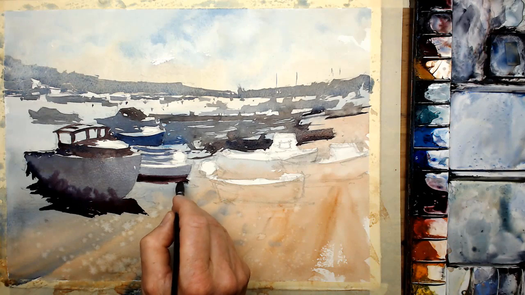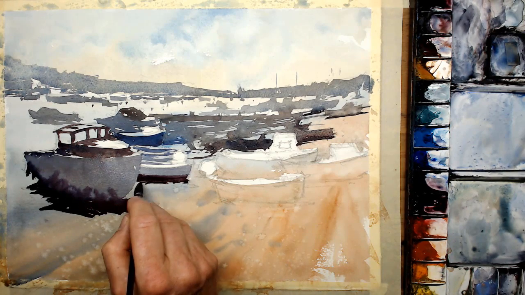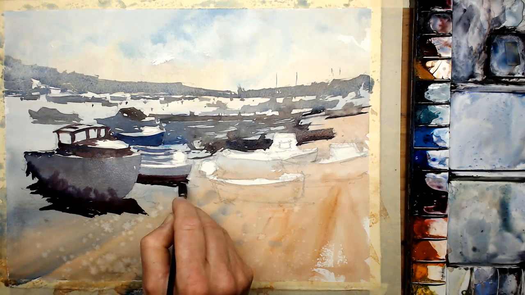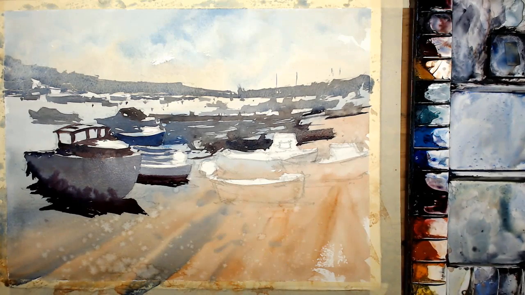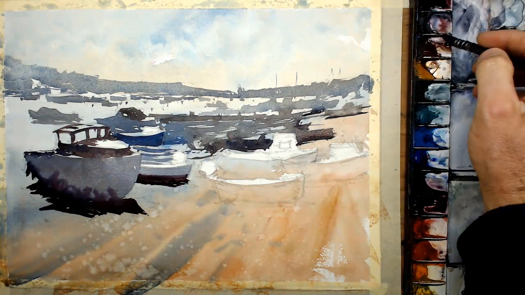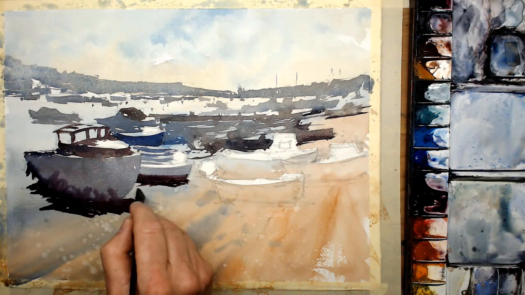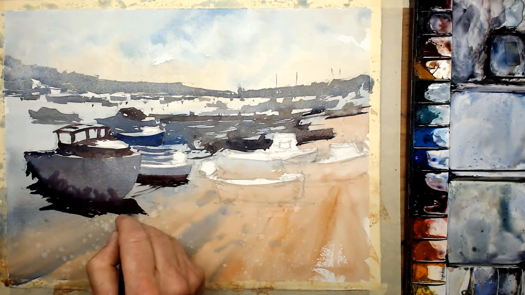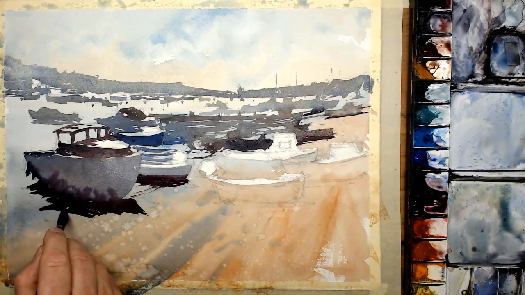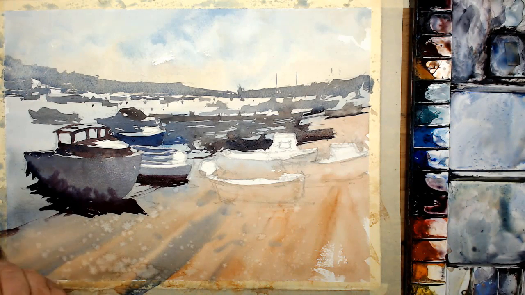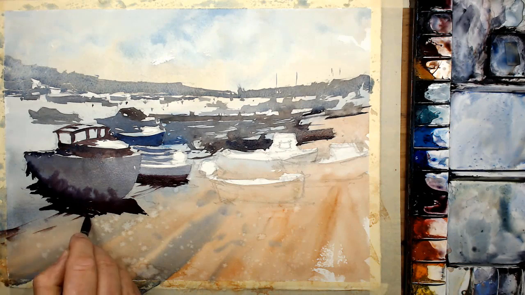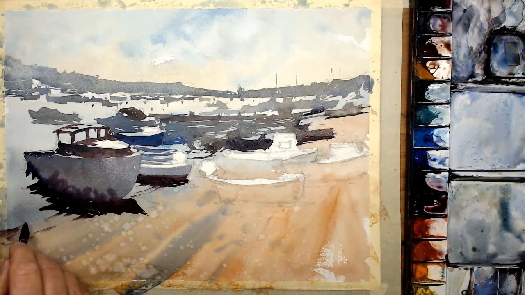Things will dry a little bit lighter. It might seem a bit severe here with the darkness of it, but sometimes you need to go darker than you think. With watercolor, it will dry lighter, so you've got to compensate by thinking about values and going in a little bit darker than you think.